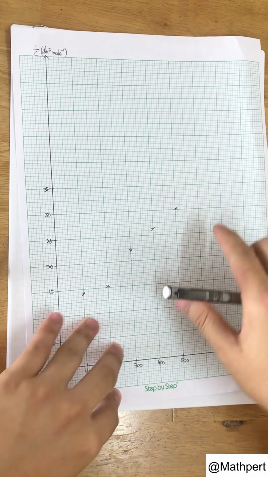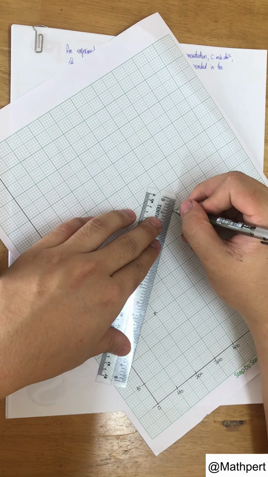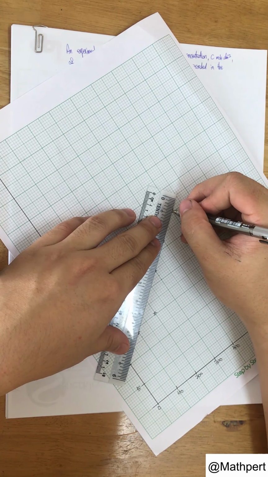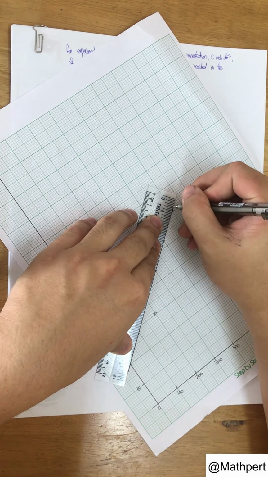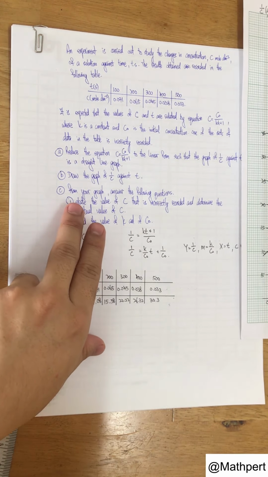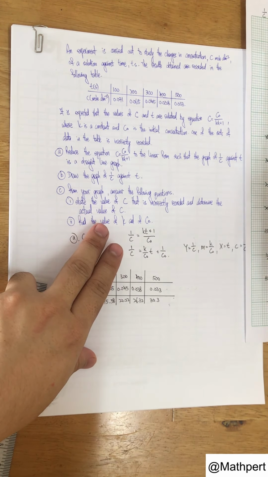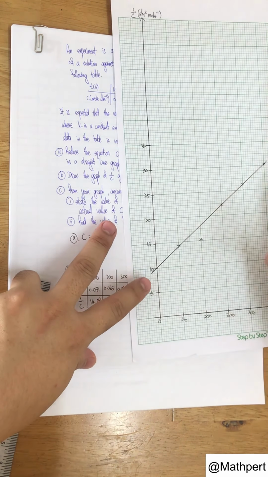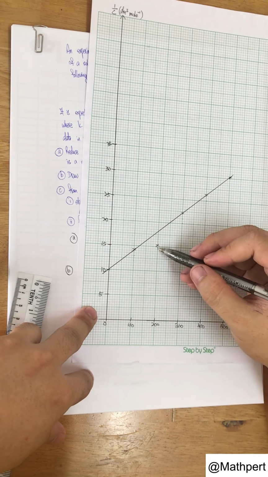Alright, let's draw a straight line towards the 1 over C axis. Alright, part C of the questions. From your graph, answer the following questions. State the value of C that is incorrectly recorded and determine the actual value of C. Alright, so which one is incorrectly recorded? Obviously, it is this one at 200.